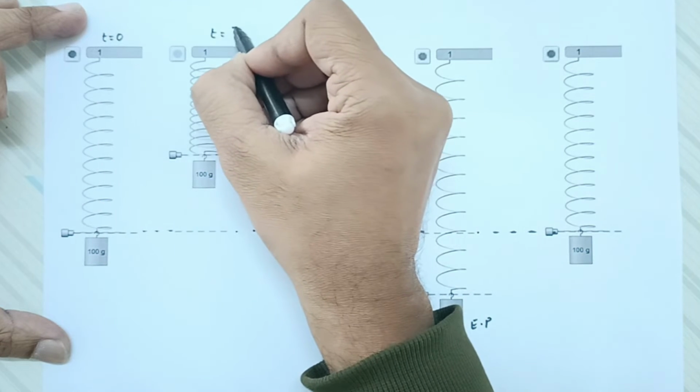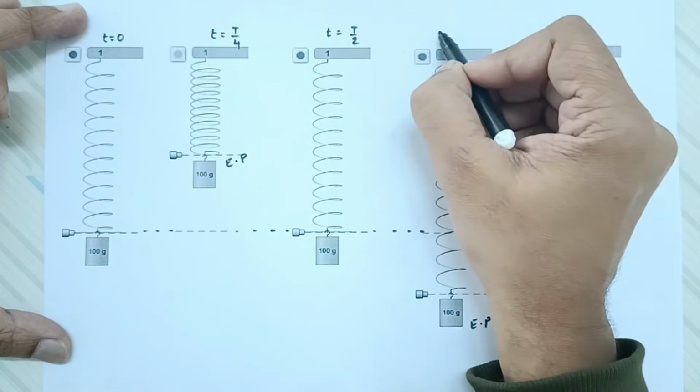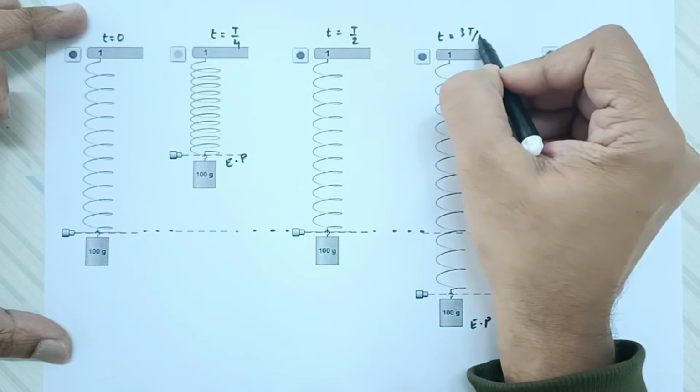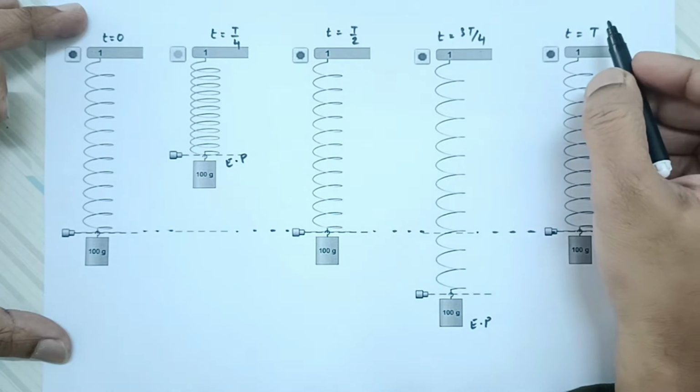This is 1/4 the oscillation. This is half the oscillation. This is 3/4 the oscillation. And this is 1 complete oscillation. So the time taken is capital T.